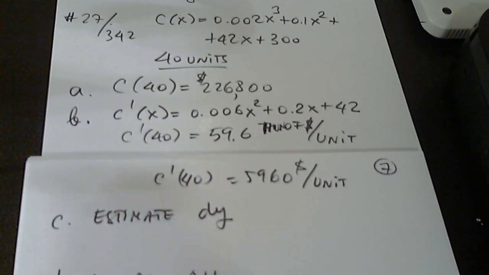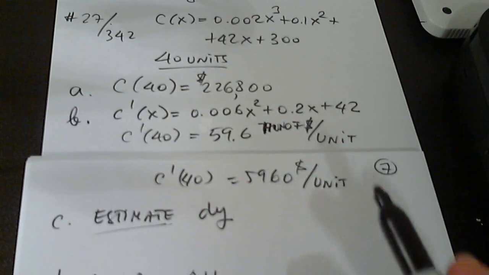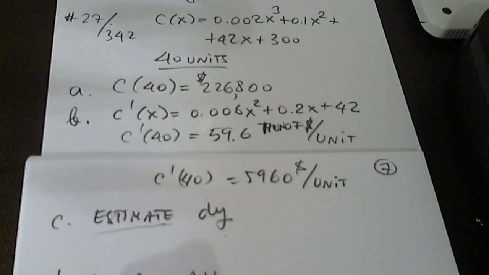So please remember that. The error in x is known. What is not known is the result in the function, what the error in x triggers in the function. When we talk about the estimate, based on the error, we find dy. When we talk about actual, we find delta y. Okay, good. Back to the question.